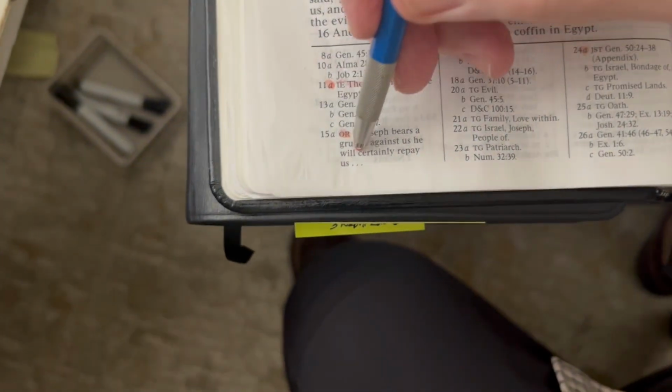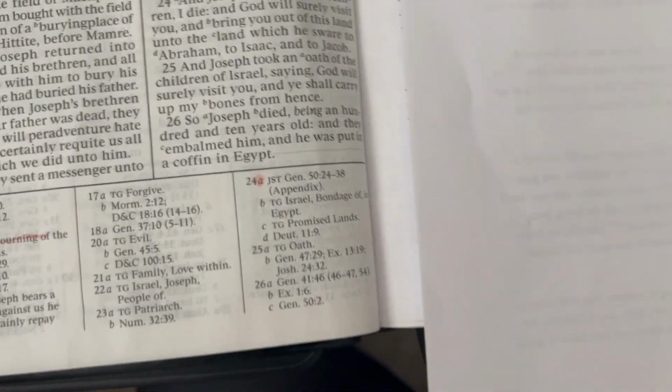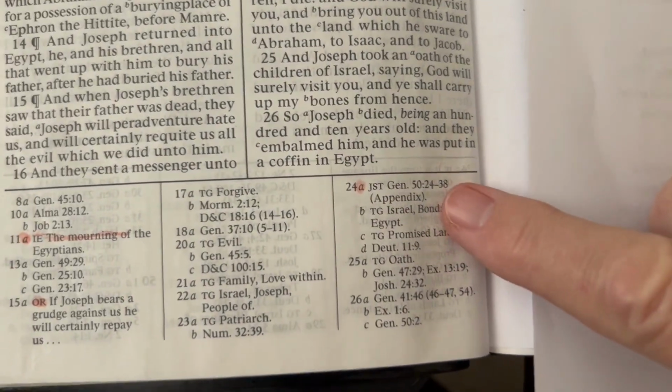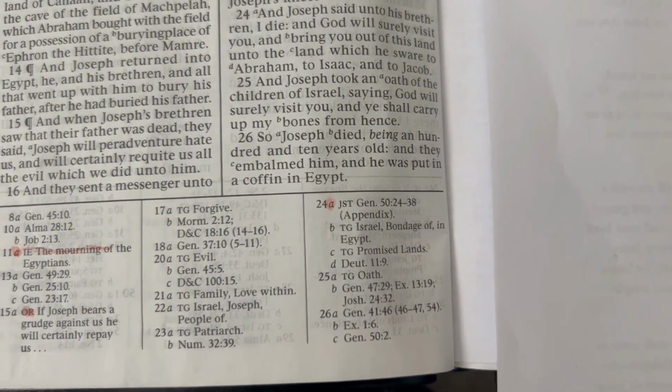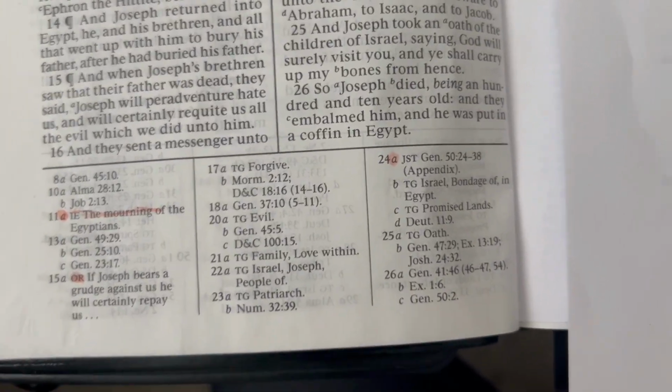And I'm going to do the same thing for 15 and 22. The 22 footnote is a massive addition, verses 24 through 38. It's a massive addition that the Joseph Smith Translation adds to the very last chapter of Genesis.